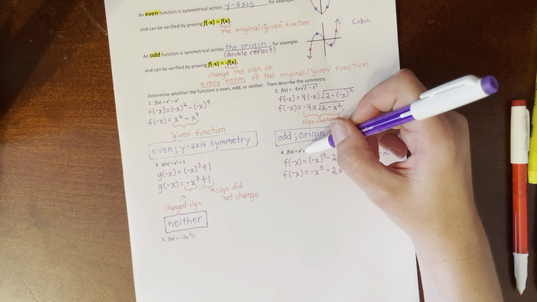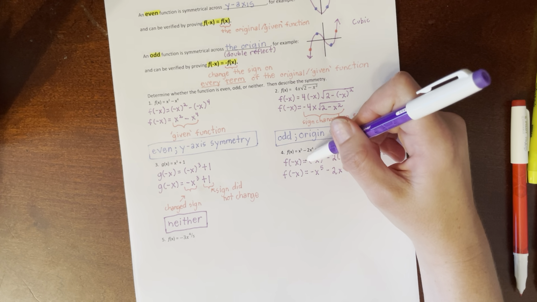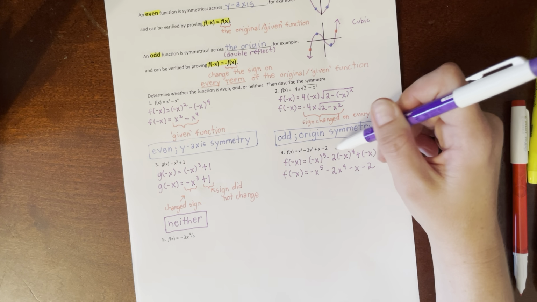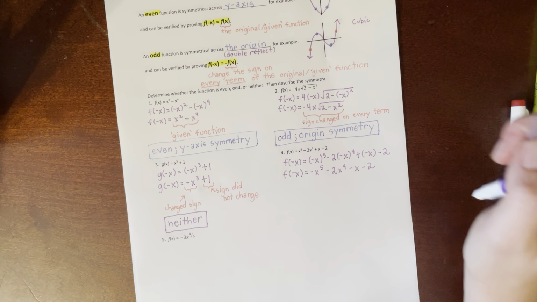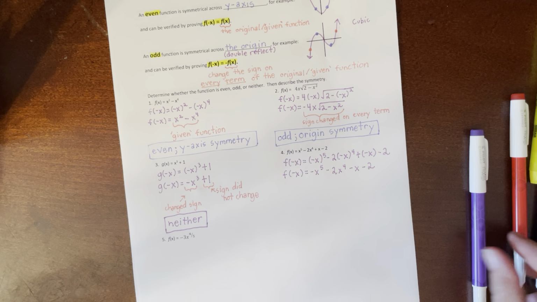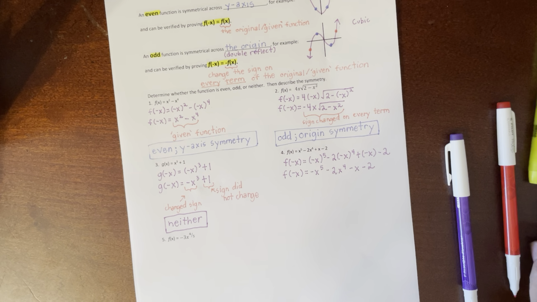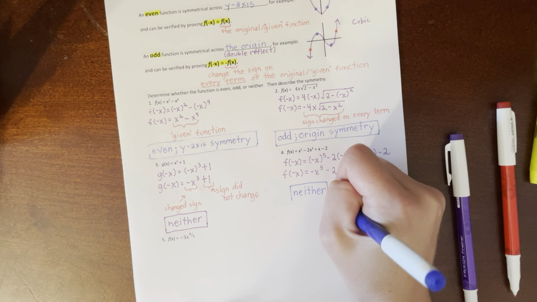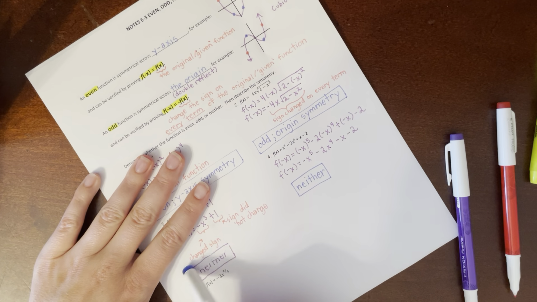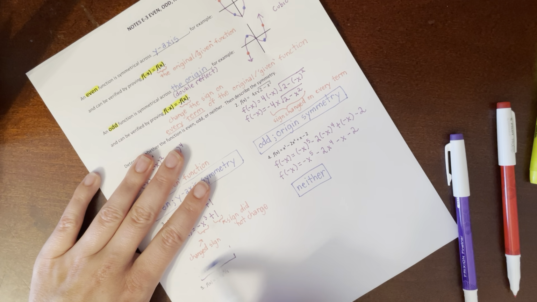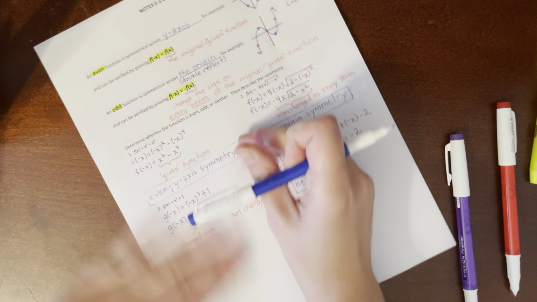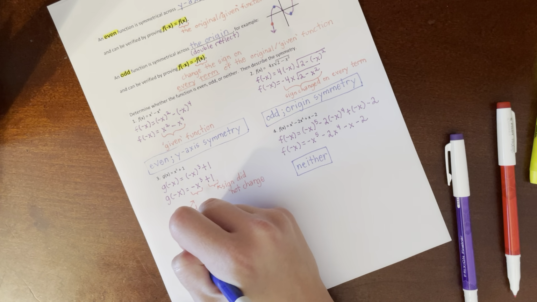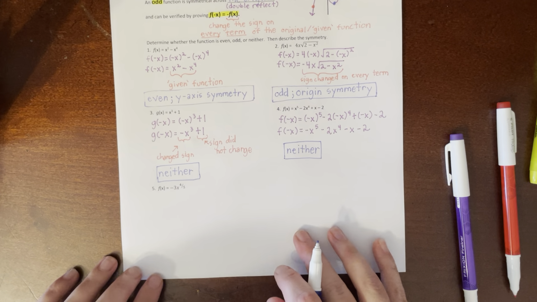So again, you can go through and analyze every single term and notice that this term changed signs, this term stayed the same, this term changed signs, this term stayed the same. Okay, so I'm not going to list that out. We're just going to talk about it. And then we're going to say, okay, well, since that happened, that is a neither situation. So neither. Oops, I didn't change colors here, did I? That's going to bother me. So I think I'm going to go ahead and change it so that way I'm not bothered. Okay, neither here. All right, let's look at number 5.